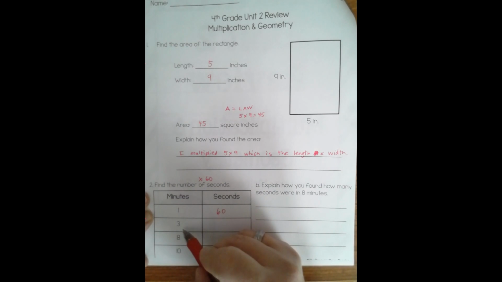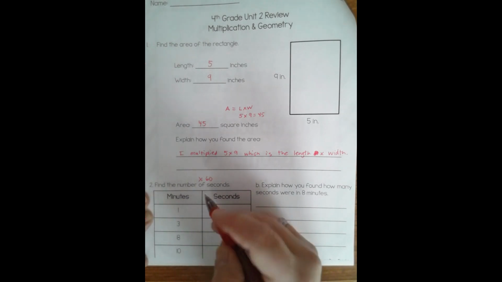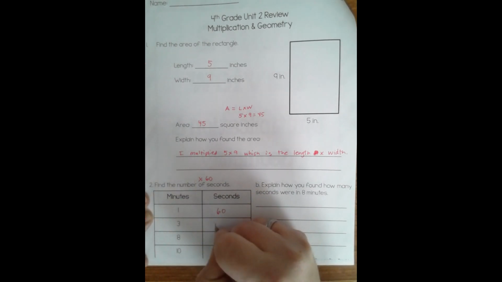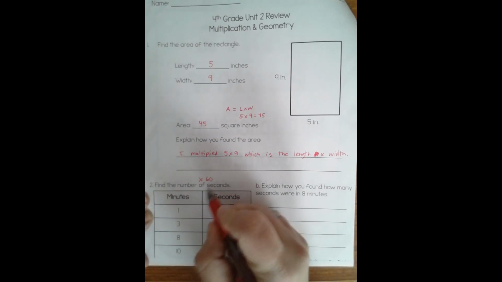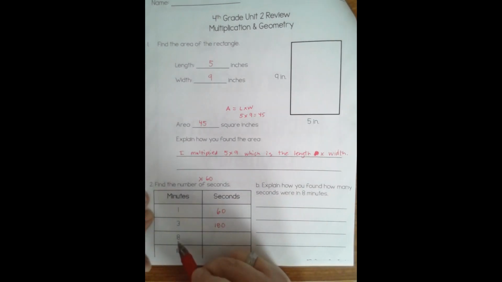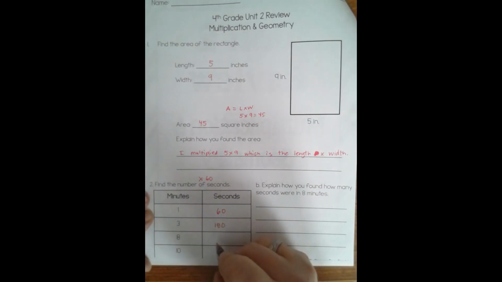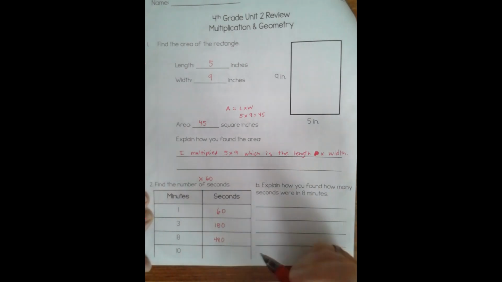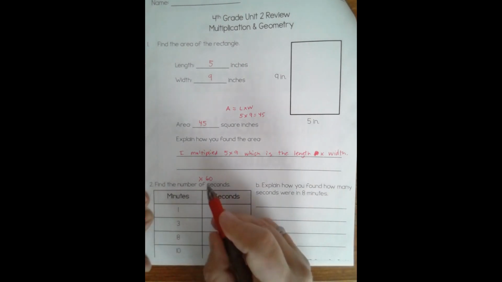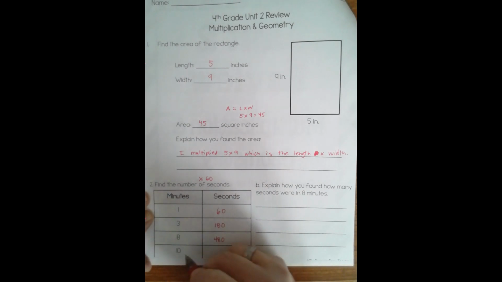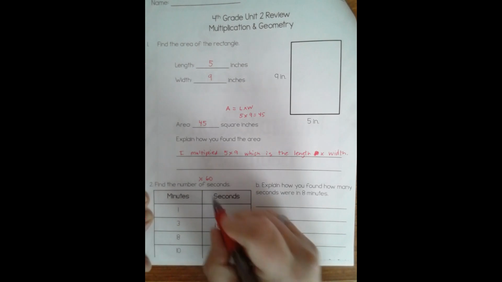For 3 minutes, we go 3 times 60. So 3 times 6 is 18, because we're doing our basic facts, 6 times 3 is 18, and you add that 0 there to make it 180. Down here, 8 times 6 is 48, and then you add that 0 again for 480 seconds. And lastly, 10 times 60. Well, 1 times 6 is 6, and then you have 2 zeros here to make it 600.